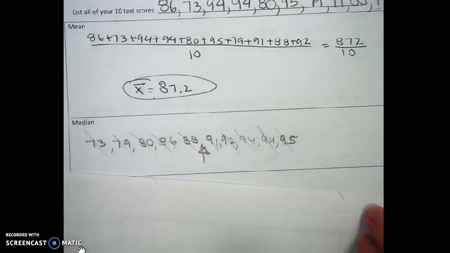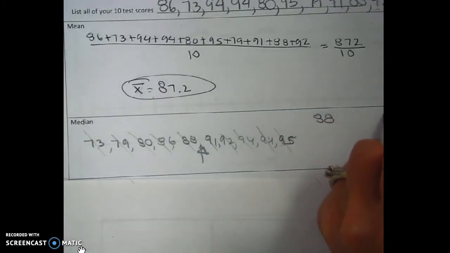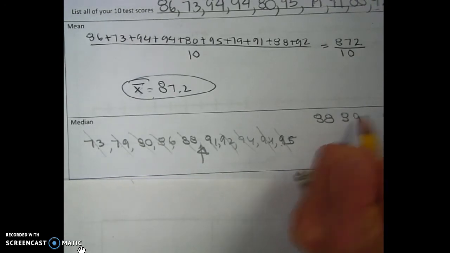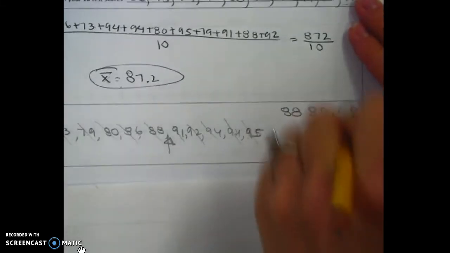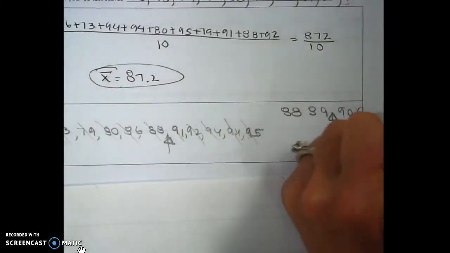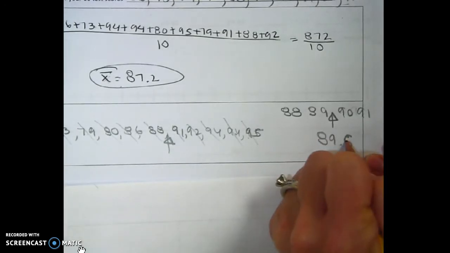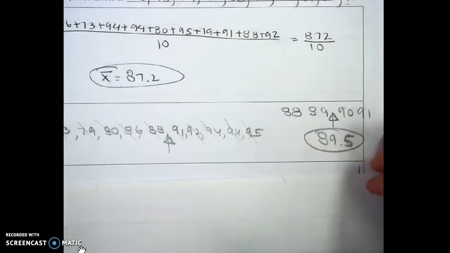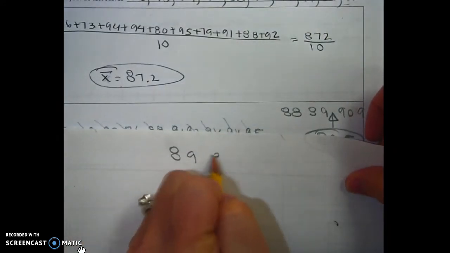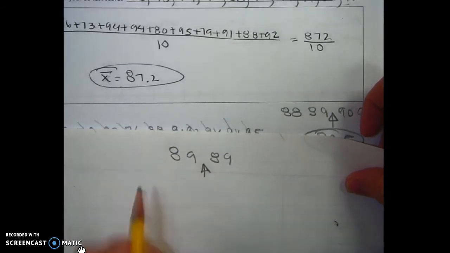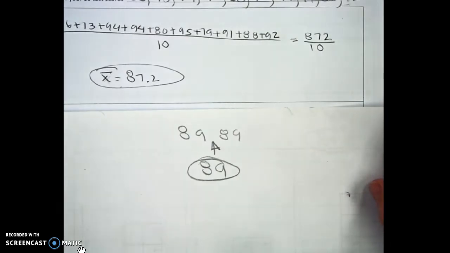So if you look, it's between 88 and 91. So if you were to rewrite this, 91, that's 89 and 90, which means it's right in the middle of that. And that's 89.5. Okay, so that's my median. Now, as an example, side note, if let's say you had an 89 and an 89, and you want to know what's in the middle of 89 and 89, it's 89. So that would be the median in that case.